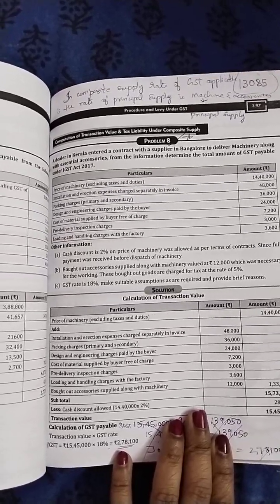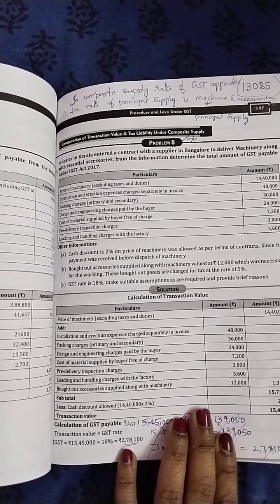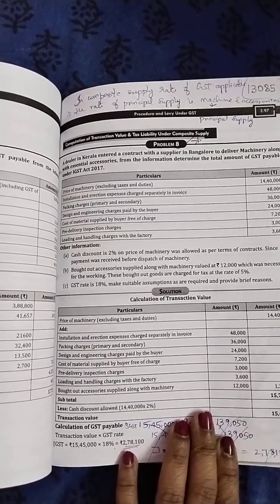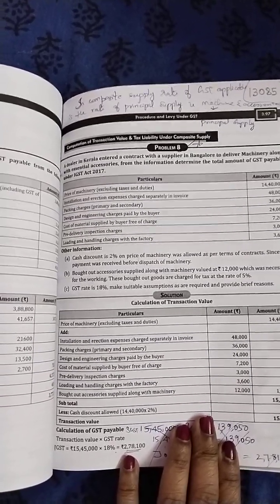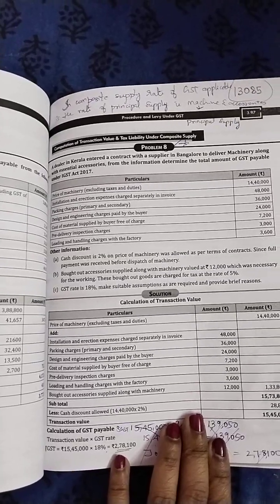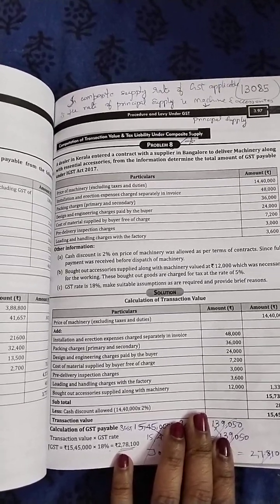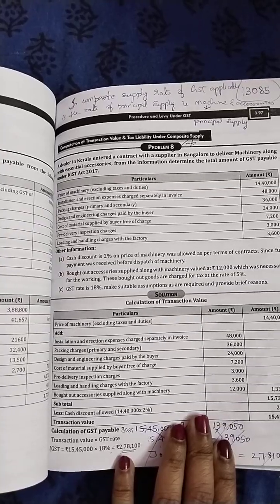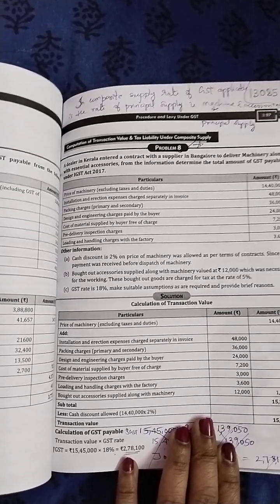So the difference here is that so far we were seeing problems based on intra-supply, that is within the state. Now we are going to see problems based on interstate supply. Okay, and that will always deal with calculation of IGST.